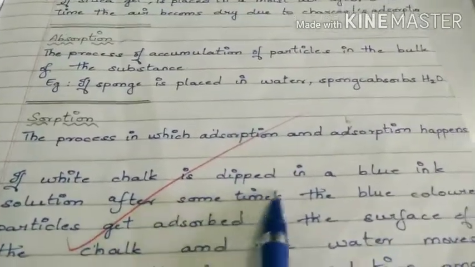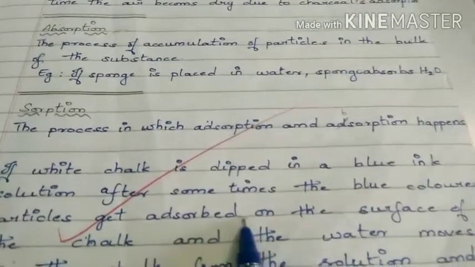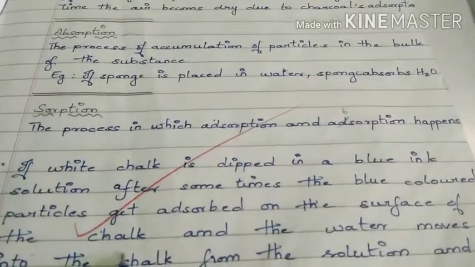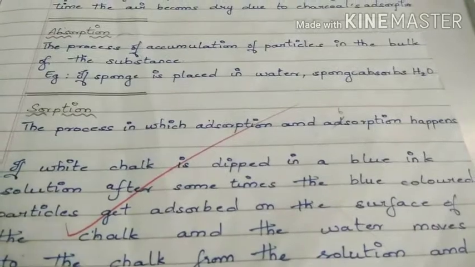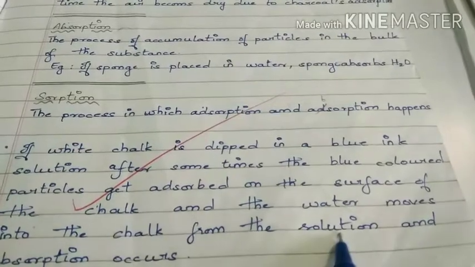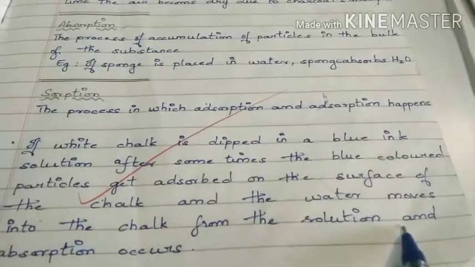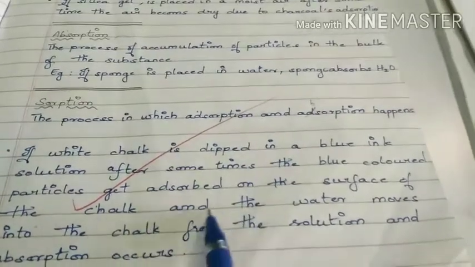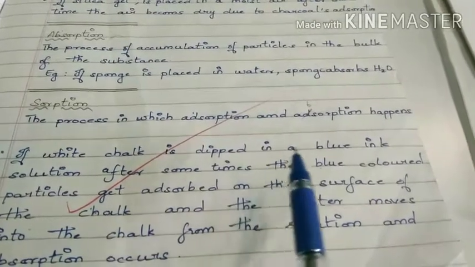If white chalk is dipped in a blue colored solution, after some time what happens? The blue colored particles get adsorbed on the surface of the chalk. That means the white chalk becomes blue in color. And the water moves into the chalk from the solution. That means from the blue colored solution, the water enters into the chalk, and that means absorption occurs. So here both phenomena take place: one is adsorption, the other is absorption.